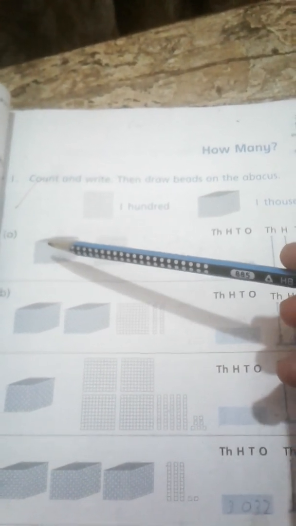Understand? First we will see in picture number 1. There is 1000. You will write 1 under the 1000. One box of 100, and no box of 10 and no 1.